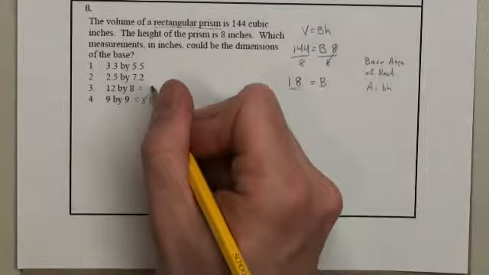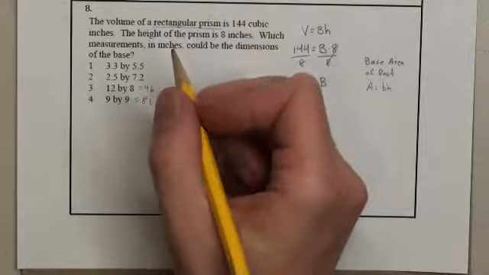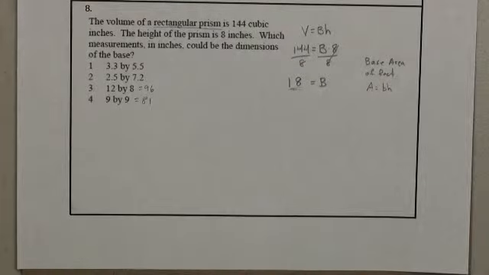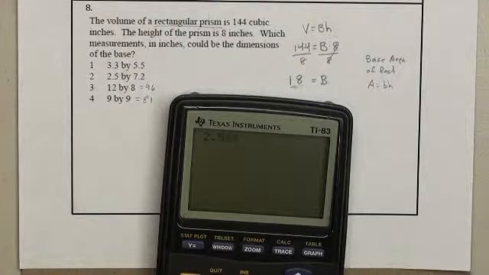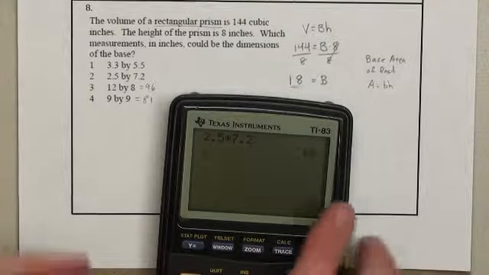12 times 8, that would be 96. 2.5 times 7.2, I'm taking out my calculator. I'm going to be lazy. Is 18.